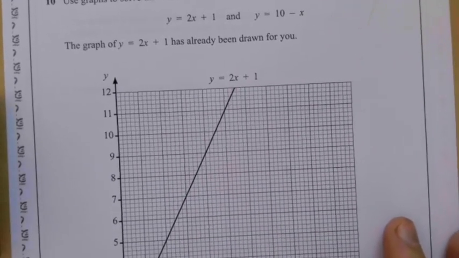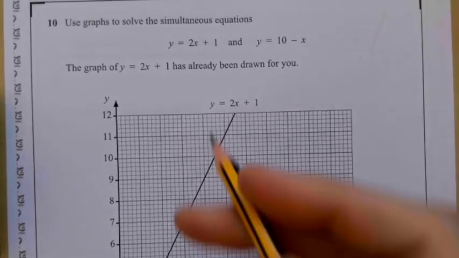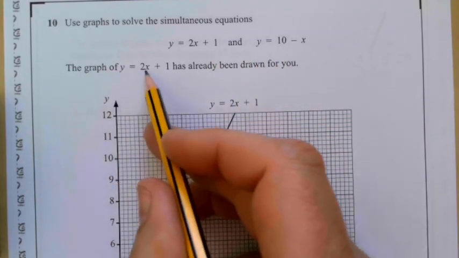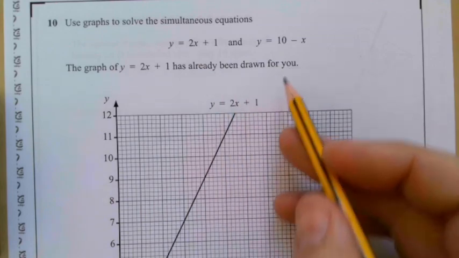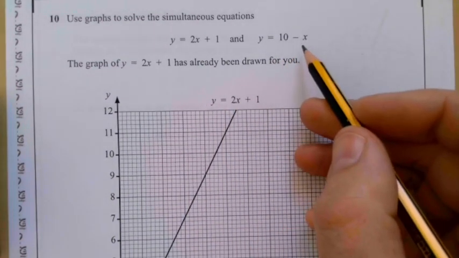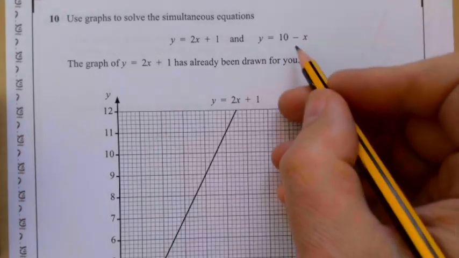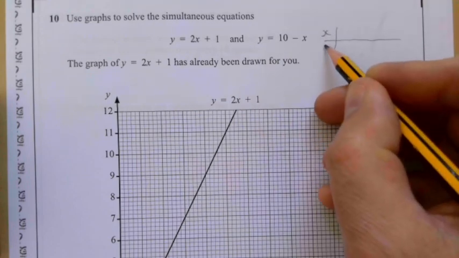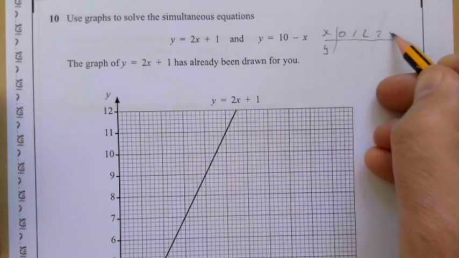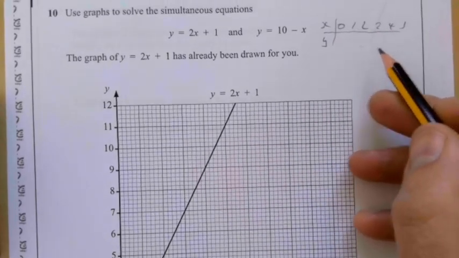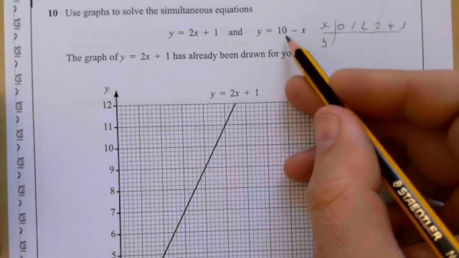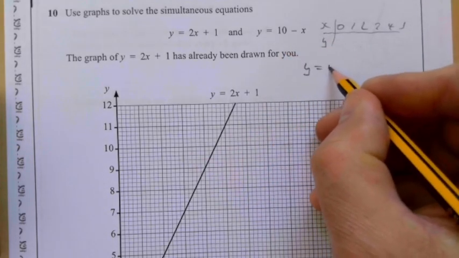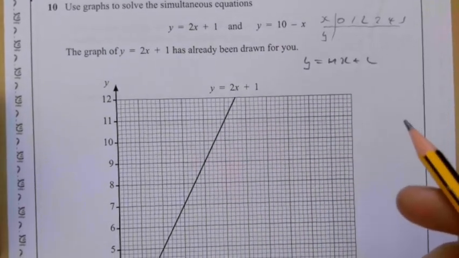Question 10. Use graphs to solve the simultaneous equations y equals 2x plus 1 and y equals 10 minus x. The graph of y equals 2x plus 1 has already been drawn for you, so we need to try and draw the other line on and then work out where the two lines have crossed. You can either set up a wee table of values, x and y, 0, 1, 2, 3, 4, 5, and sub in those numbers. The way I'm going to do it, however, is use the gradient and the y-intercept. So it's in the form y equals mx plus c.